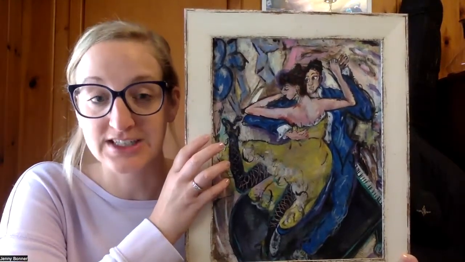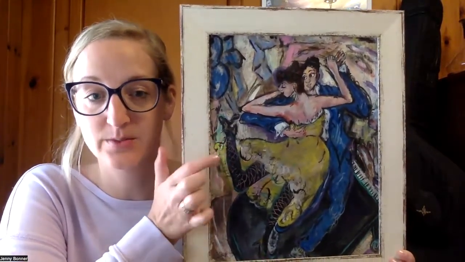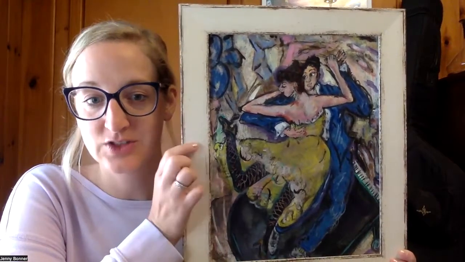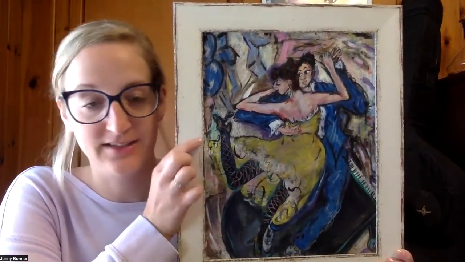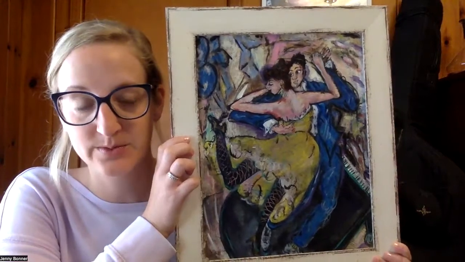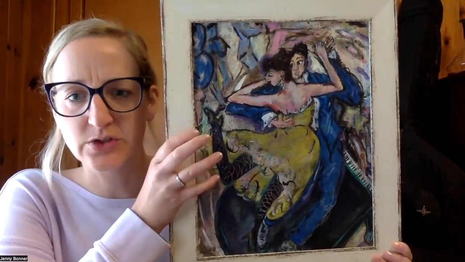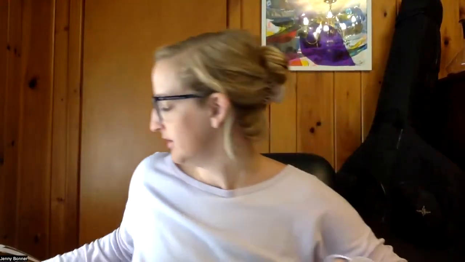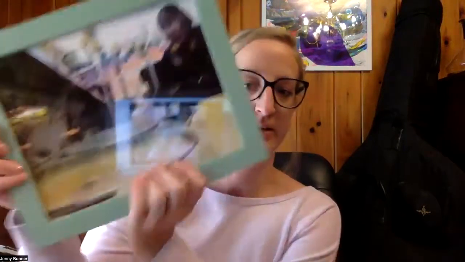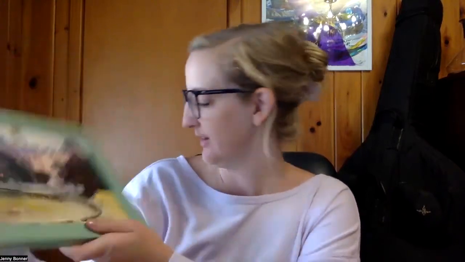So the subject is what you're seeing. So the subject here is two figures dancing. And you could say the piano is part of the subject below. But the subject is two figures dancing. And then here, the subject is a woman making cotton candy at the fair.